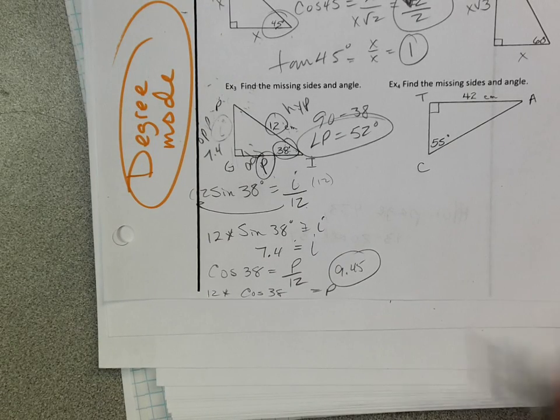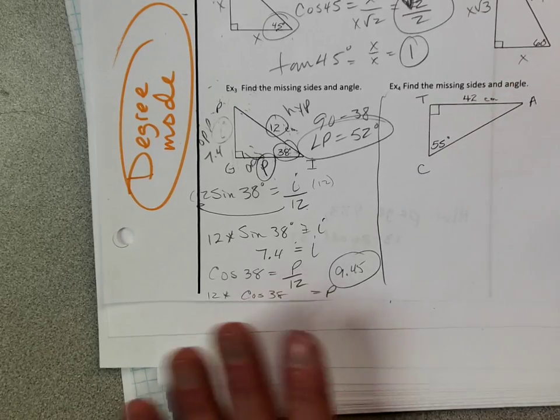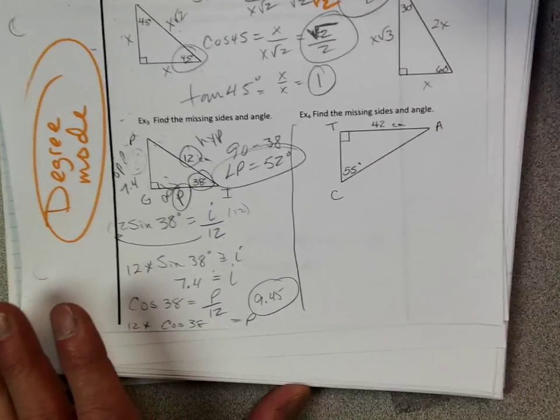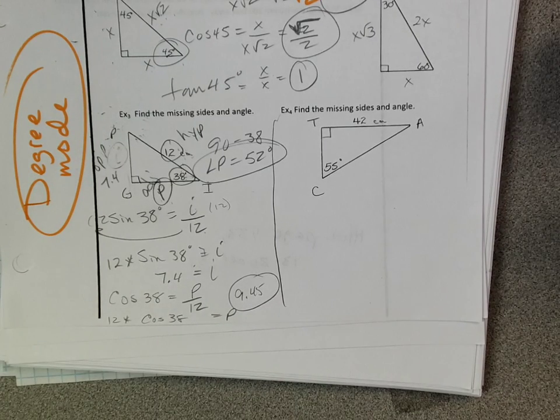Now let's look at example 4. Example 4 is a little bit different. But let's go through example 4 again, step by step. Thumbs up, thumbs sideways, thumbs down. Where you at? Okay, all right, let's keep going.